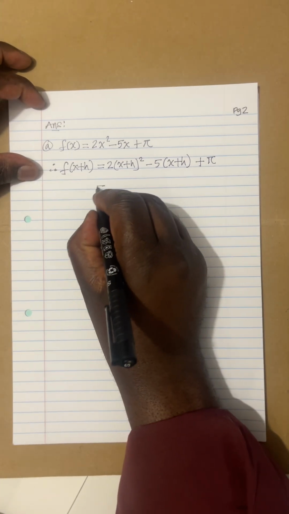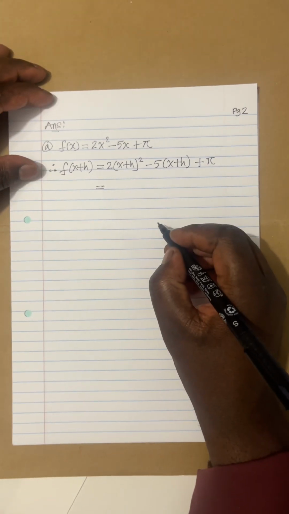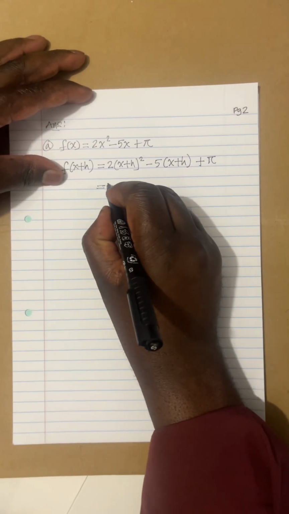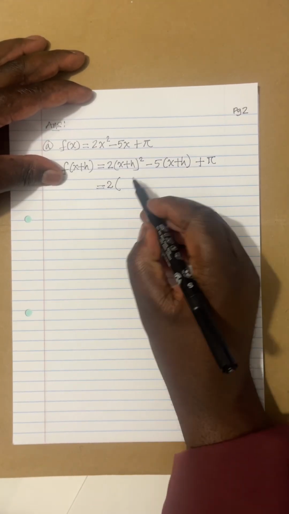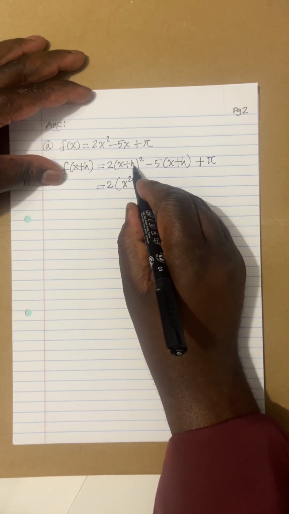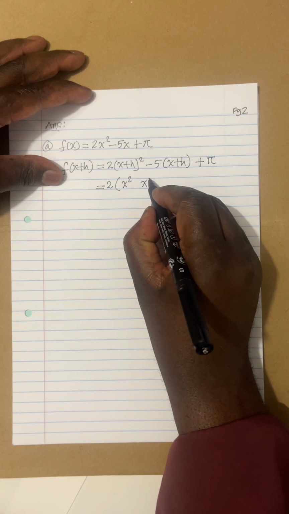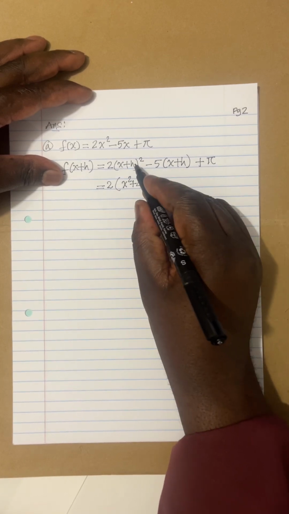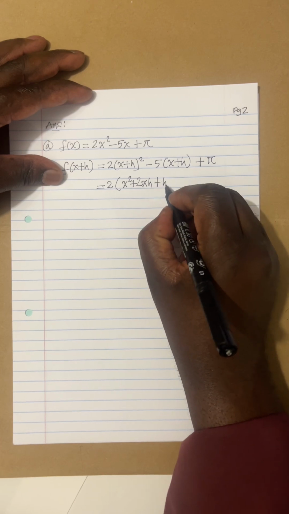Expanding this, if you have watched my videos on algebra, I've explained how you expand this. Maybe let me just repeat it very quickly. You take x multiplied by itself, it is x squared. Take x multiplied by h, it is xh. Double this, and the sign there is plus, respect that, and then h times itself, it will be h squared.